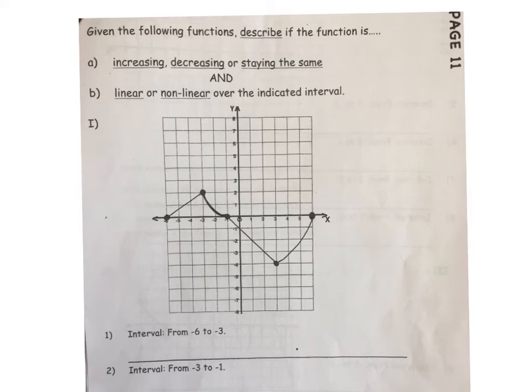Welcome to the lesson on piecewise functions. Piecewise functions are functions that are made up of parts or pieces of different types of functions.